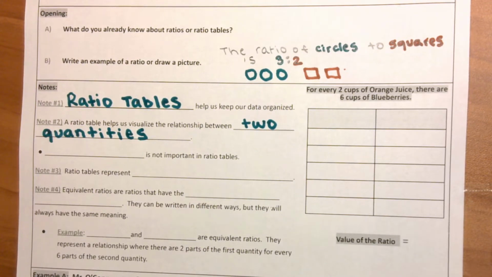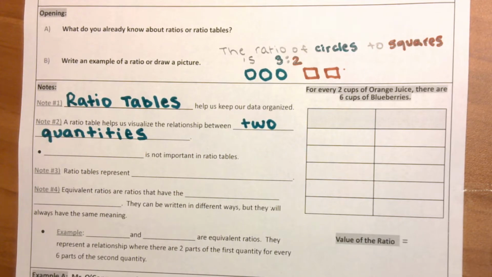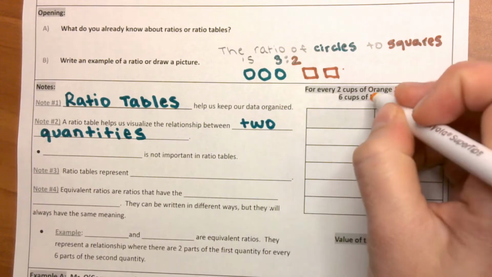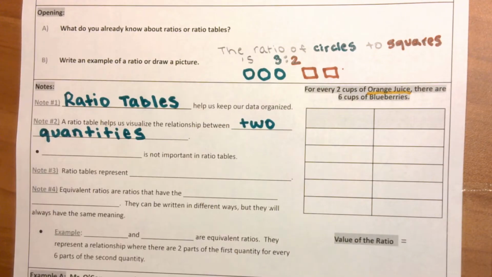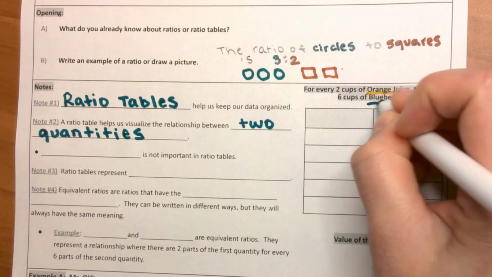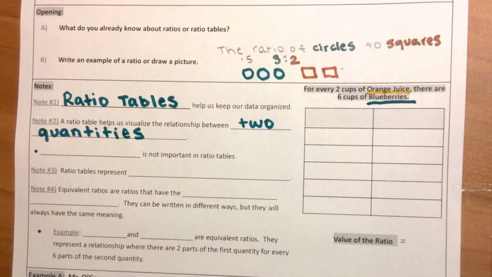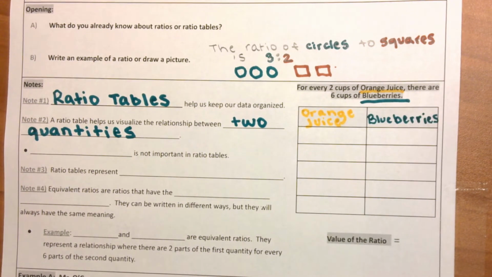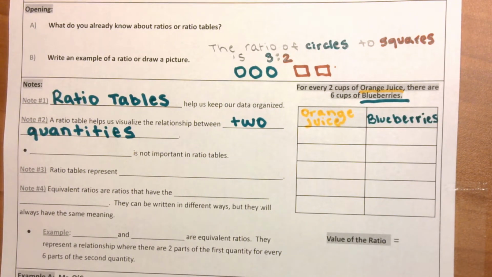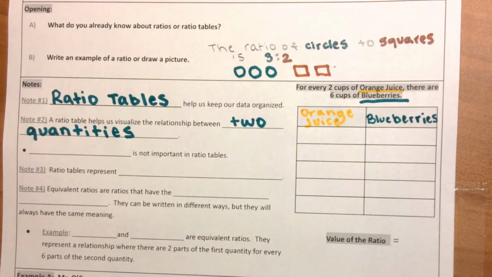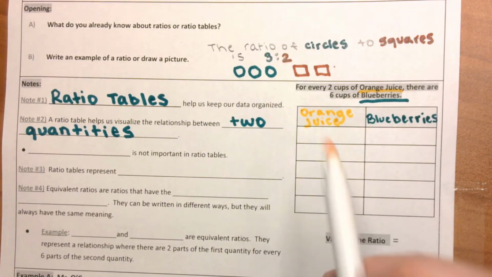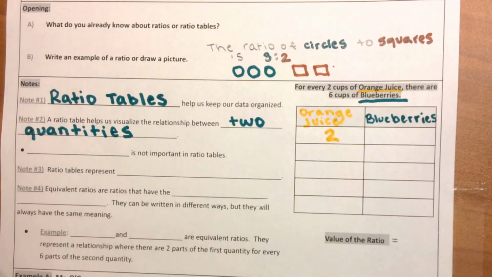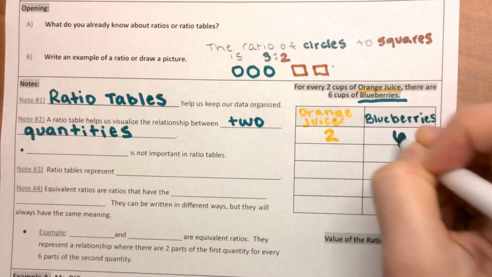It says for every 2 cups of orange juice, there are 6 cups of blueberries. So I know we're talking about orange juice and blueberries. Those are our quantities, so we're going to write them in the headers of our ratio table. Let's do that now. Remember, you can always pause the video if you need more time. So it says 2 cups of orange juice and 6 cups of blueberries, so I'm going to write 2 cups of orange juice and 6 cups of blueberries.